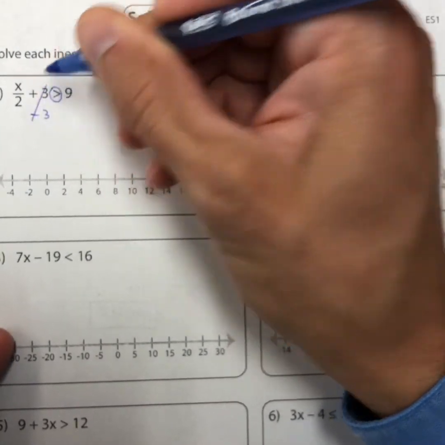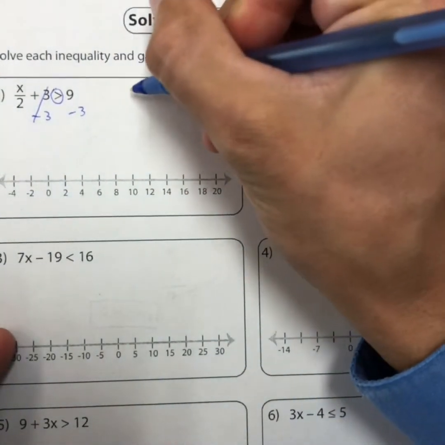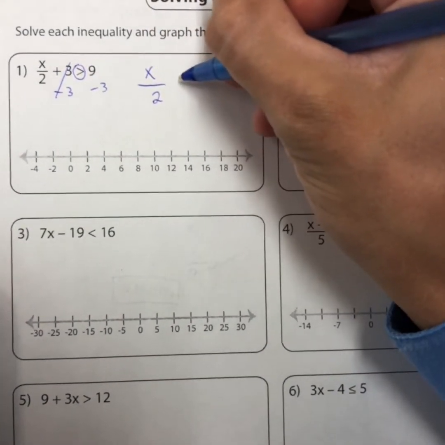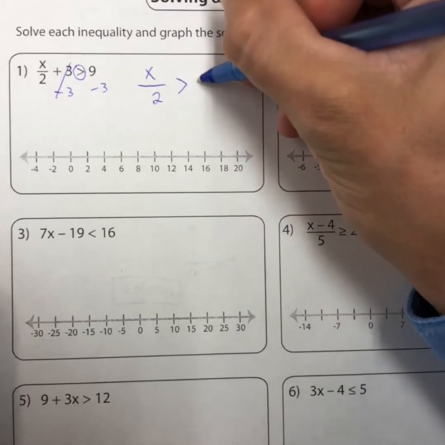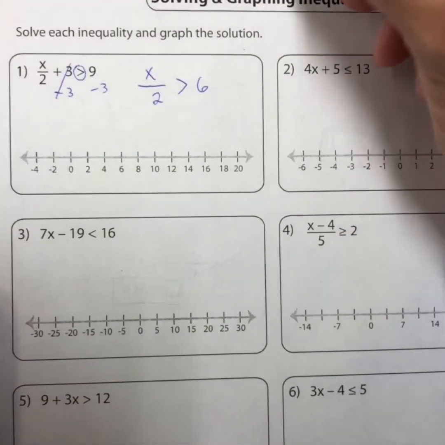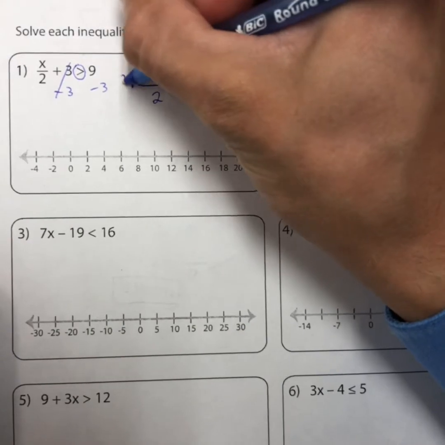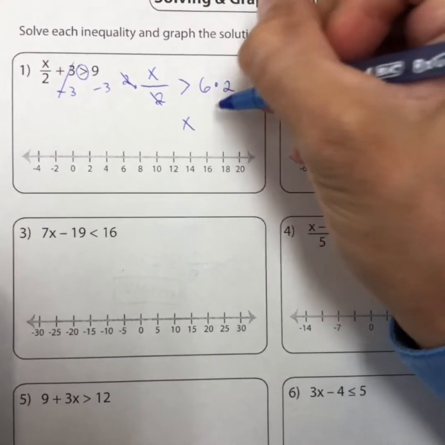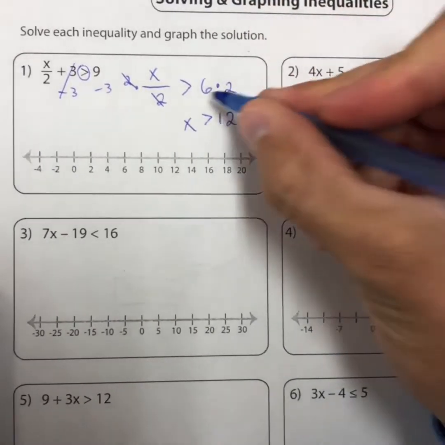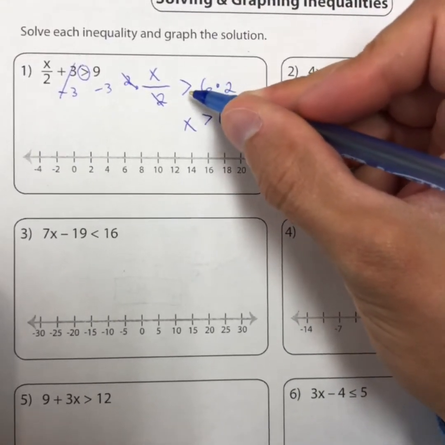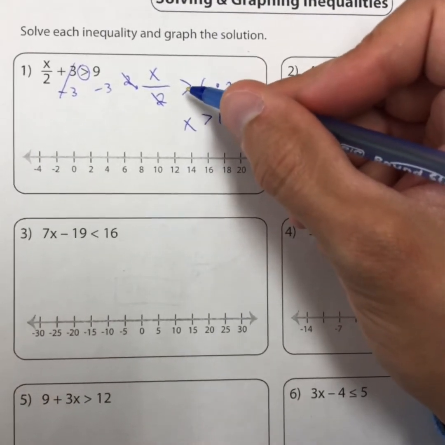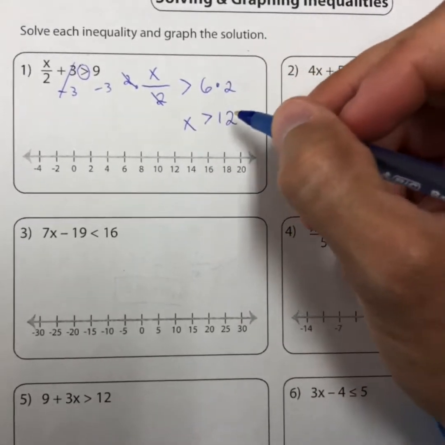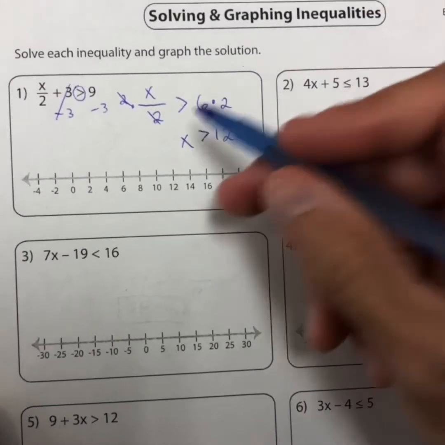Let's start with the first one here by subtracting 3. That's going to leave us with x over 2 is greater than 6. And then your final step to solve for x, we could multiply both sides by 2, get rid of that fraction. So now we have x is greater than 12. We do not have to flip the sign. Remember, the only times we need to flip an inequality sign or symbol is when you multiply or divide by a negative number, which we did not have in this first example. So no need to flip the sign.